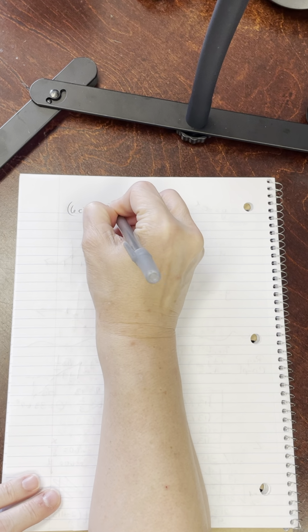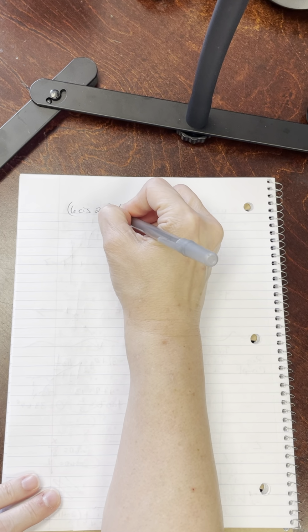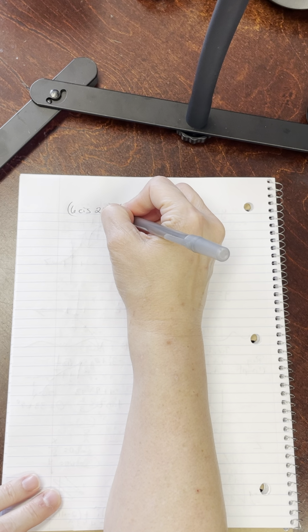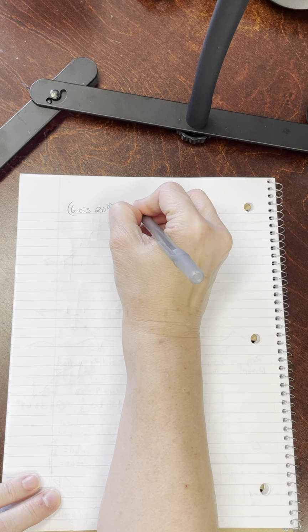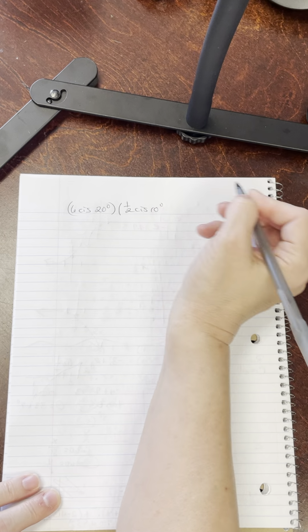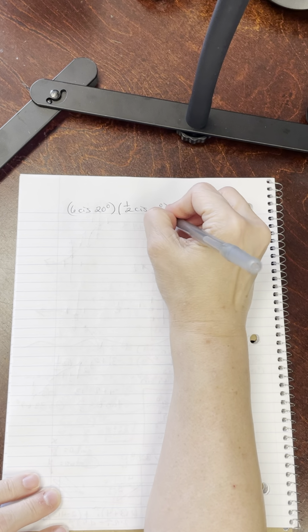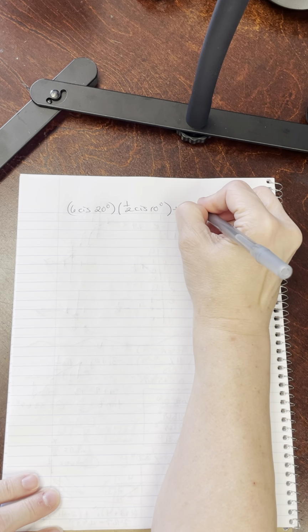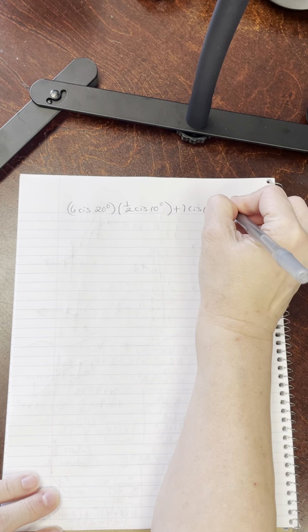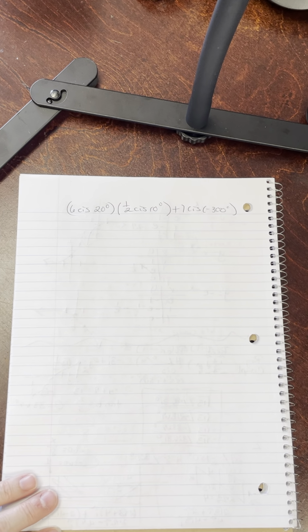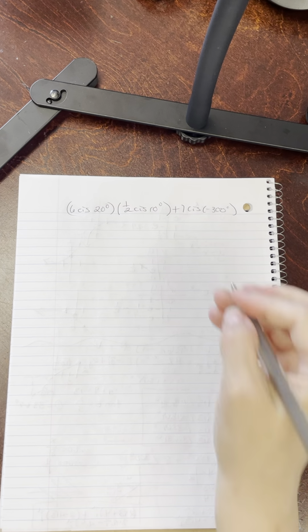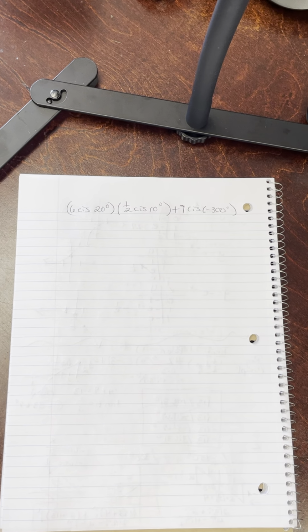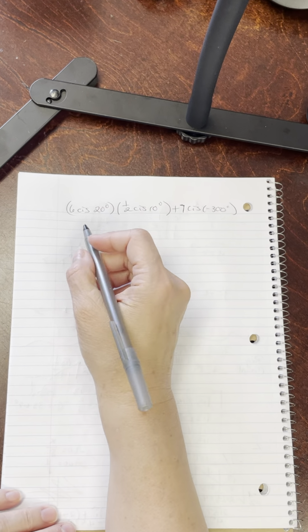Okay, now that I've reviewed that again, example 3: write the decimal approximation for 6 cis 20 degrees multiplying with half cis 10 degrees plus 7 cis negative 300 degrees. Yes, okay. I want to fix that 7. It didn't look very clear to me. All right, as a complex number and in standard form, so we don't need to worry about anything else.